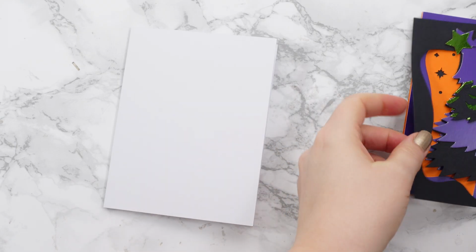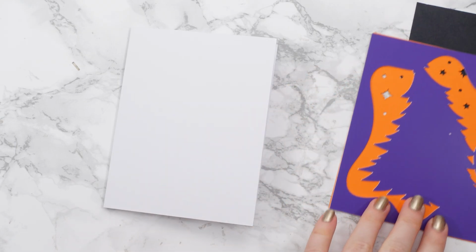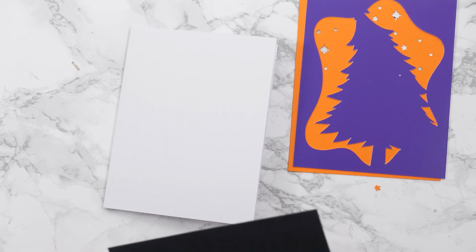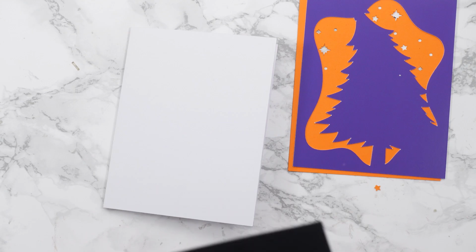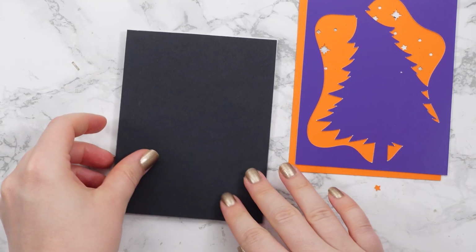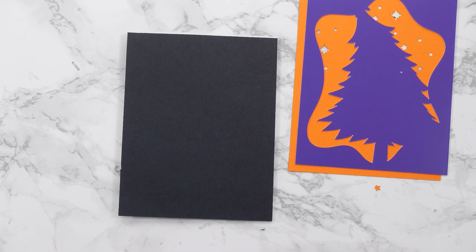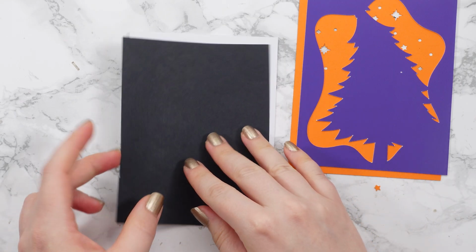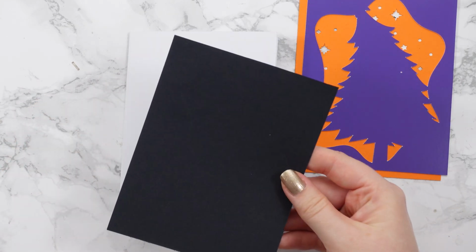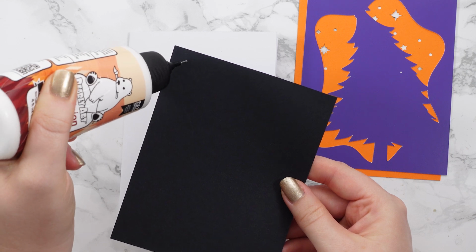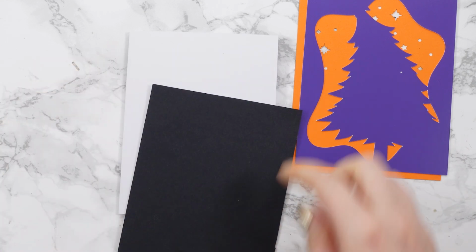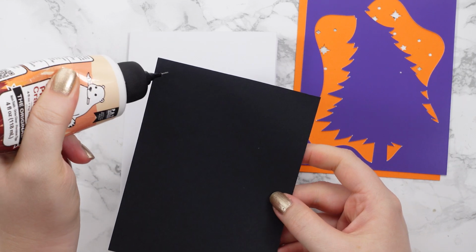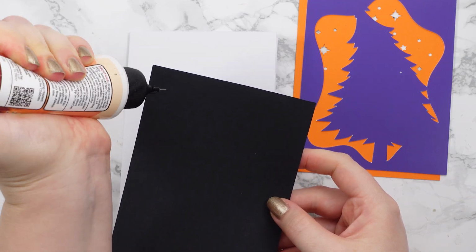And then we'll start from the bottom, which is this black rectangle of card, and this one will be glued onto the card front. The download folder contains an assembly guide that tells you the order to put everything together in, so you can refer back to that if that's easier than watching the whole video every time.